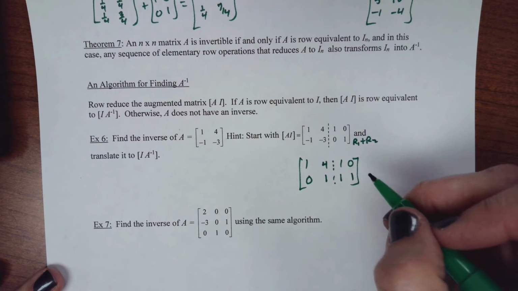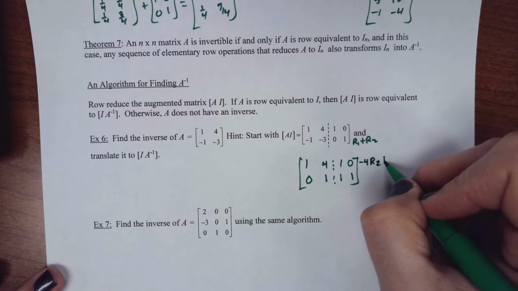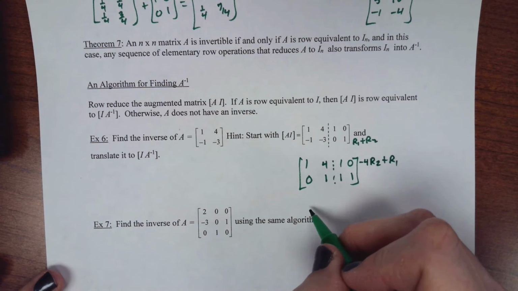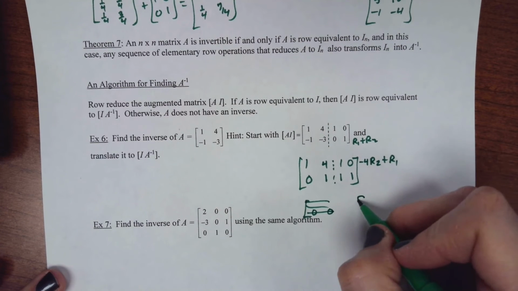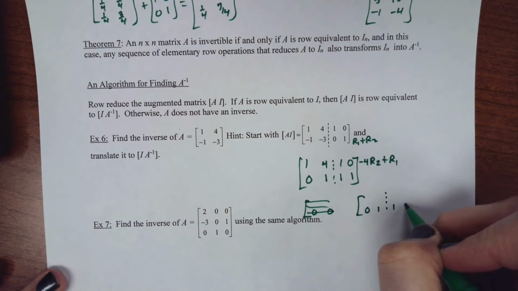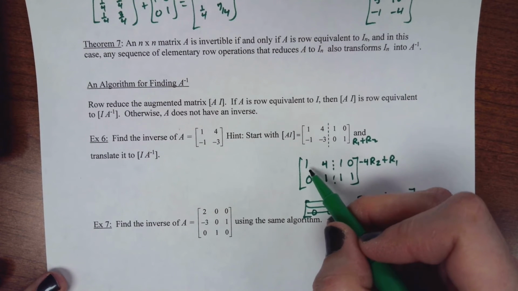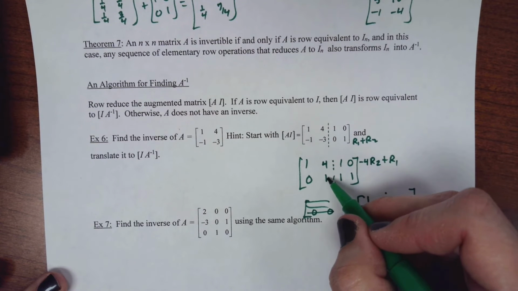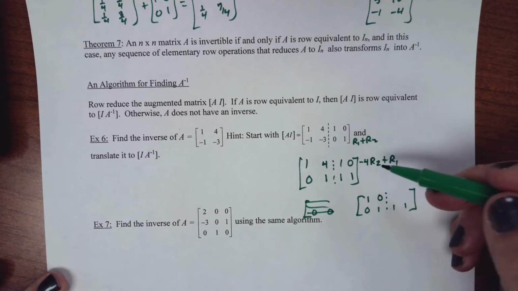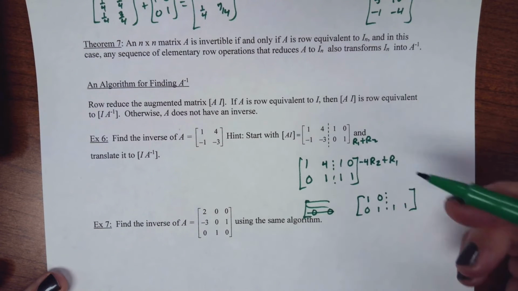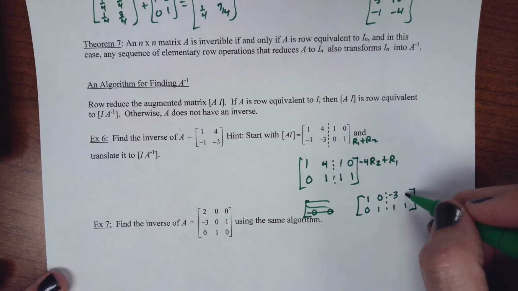So now, to get rid of this guy right here, I will do -4 times row 2 and add it to row 1. So let's see, the bottom is not changing. Sorry. 0, 1, 1, 1. Let's see, -4 times row 2. So -4 times 0 is 0. Add it to 1. -4 times 1 is -4. -4 plus 4 is 0. That's what I wanted. I get here -4 plus 1, so I get -3. And here I get -4 plus 0, so I get -4.